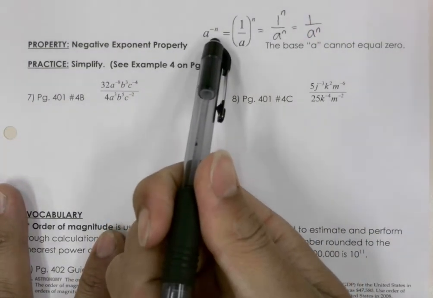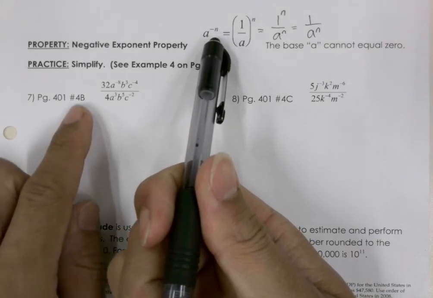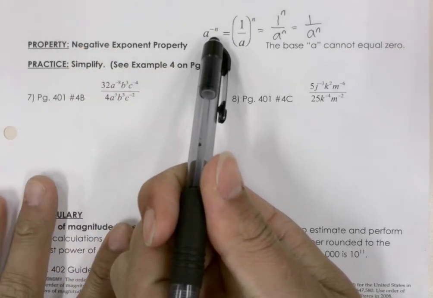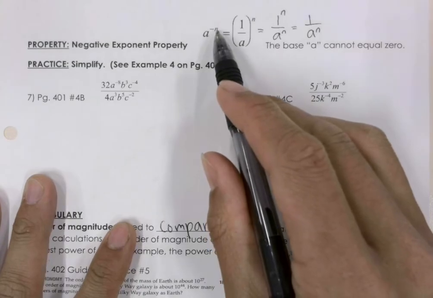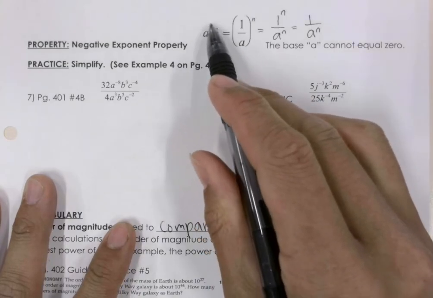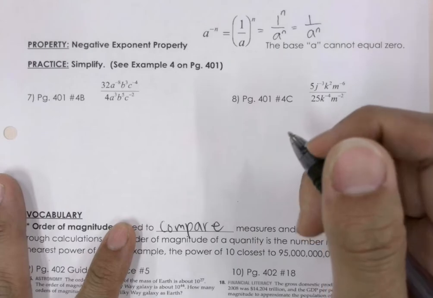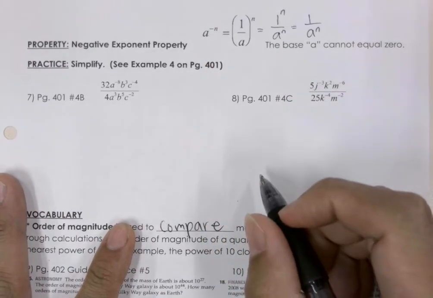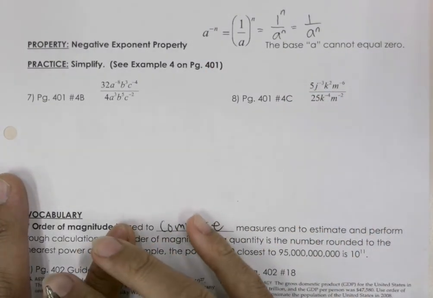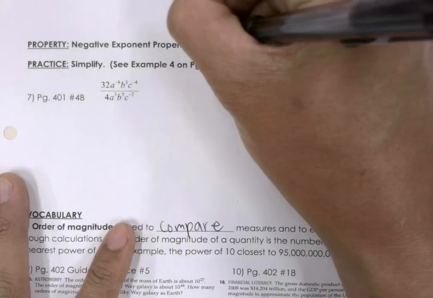So when we have a negative exponent, what the negative exponent property tells us is that that term can move down into the denominator, and the exponent changes from being negative to being positive. Right?